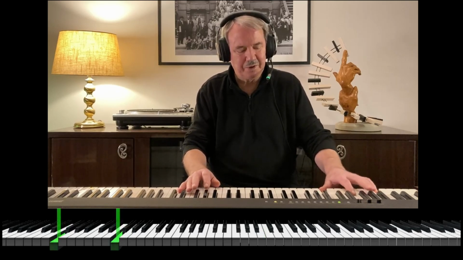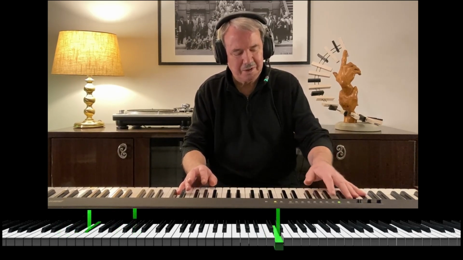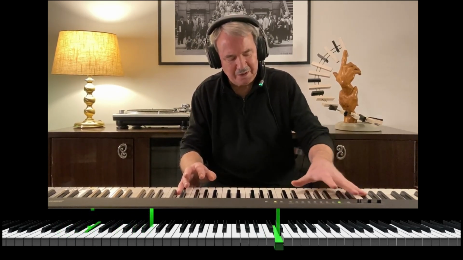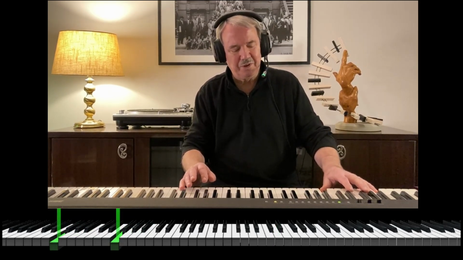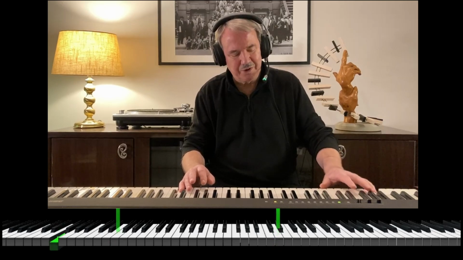So it goes. Instead of doing the long one, long root.